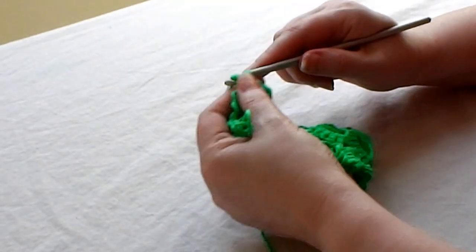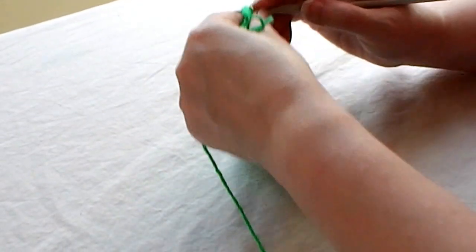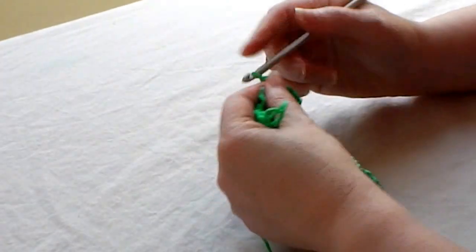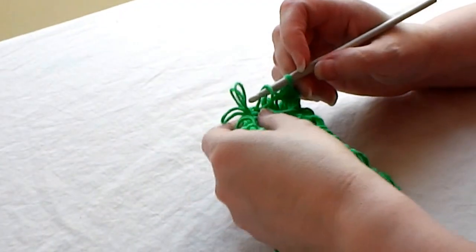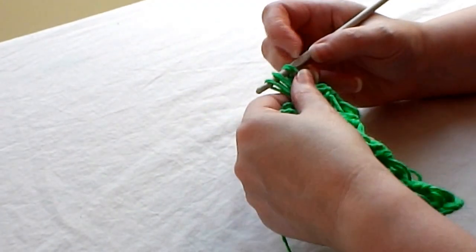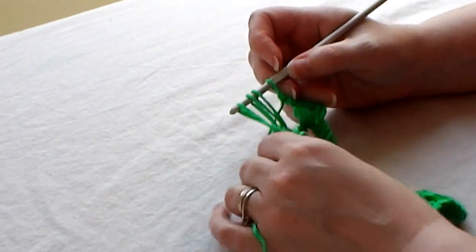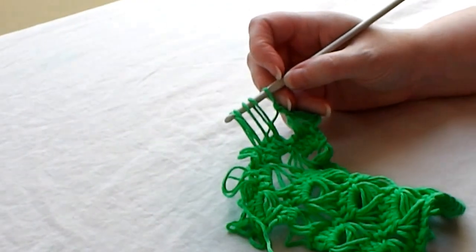3 and 4 into our space, and then we pick up another 4, and basically we're just going to increase again exactly the same. So I'll see you at the end of this row.